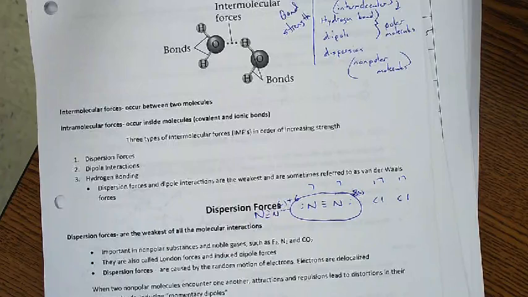Now, it's very, very weak, which is why with nitrogen you have to get it extremely cold for it to actually stick together. For these forces to start working, you have to get it very, very cold, and then suddenly the nitrogen molecules will start sticking together, because of the random motion of electrons. And then when you talk about the strength of dispersion forces, the more electrons you have in a nonpolar molecule, the stronger its dispersion forces could be, because you can actually have more distortion.